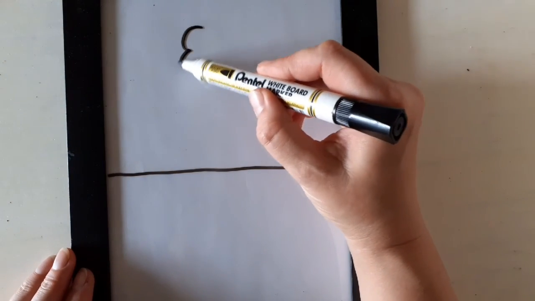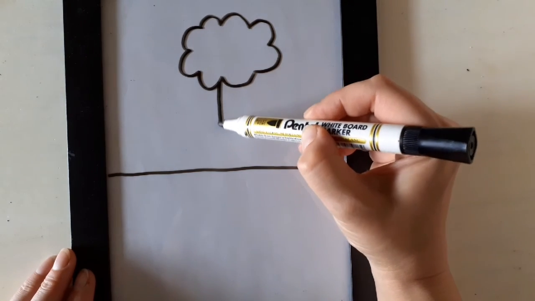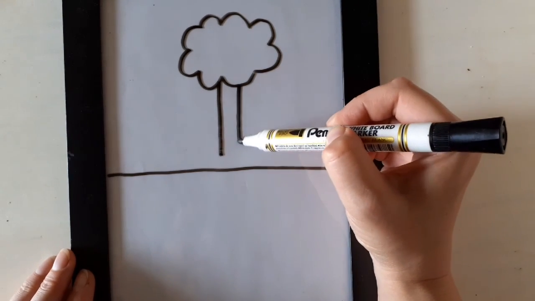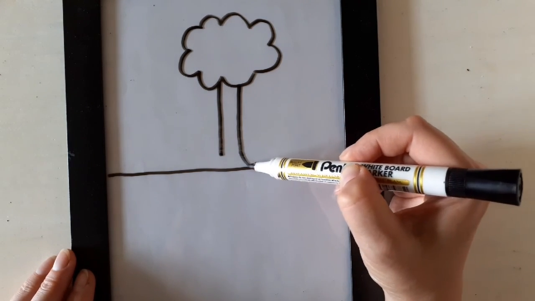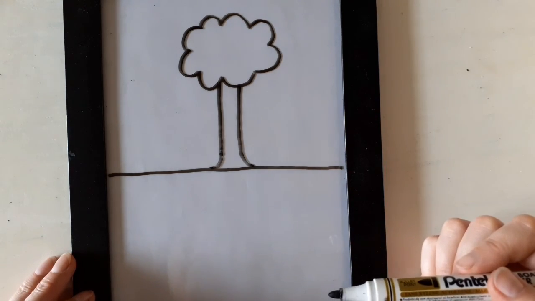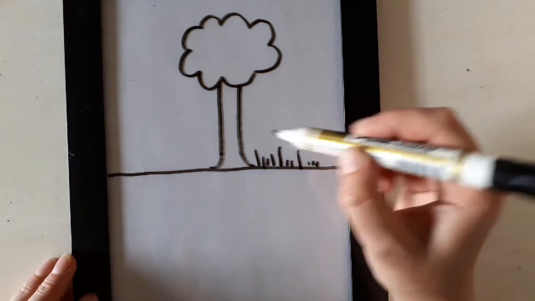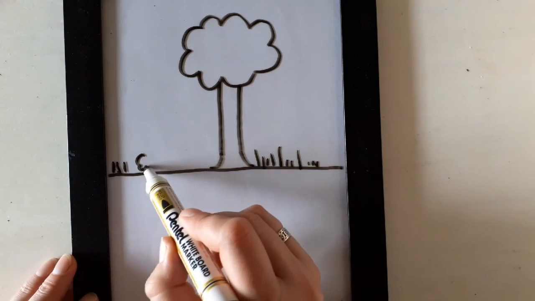Now, do you remember how we drew one? It was a bit like a cloud, wasn't it? And then we had a number 11, like that, for the trunk, and then it kind of went out a little bit at the bottom. Remember, we practiced drawing trees earlier on, didn't we? Now, to show that this is at the top of the bank, we can do some grass. There you go. Or some flowers if you want.